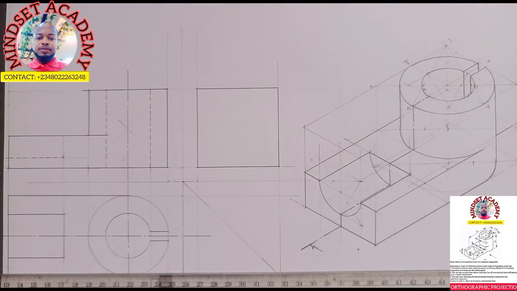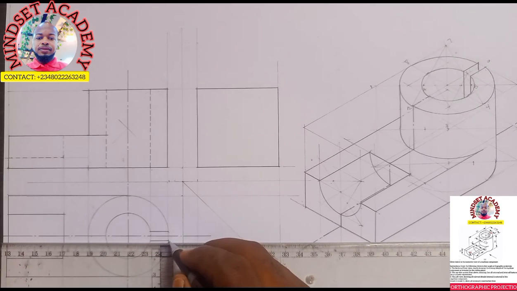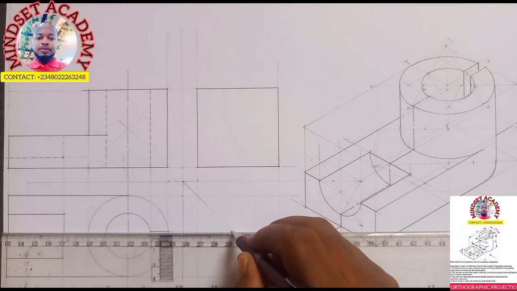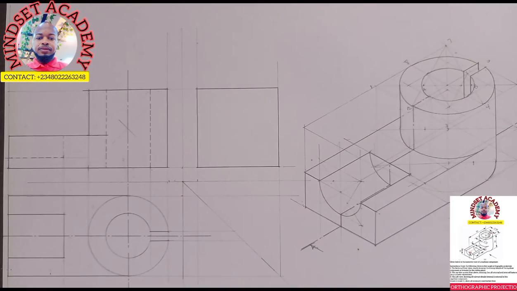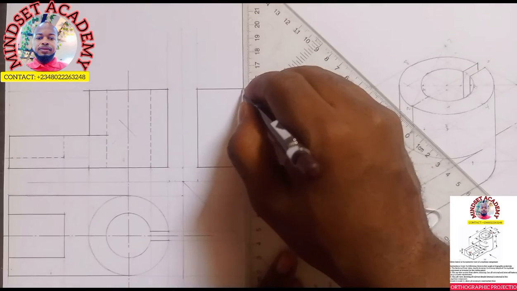Right? Then the next thing is this particular line here, you see, to be hidden because at the back you cannot easily see it. If you're looking from the front, you cannot see it at the back, so it will be hidden line. So if I reach here, I'll just use hidden line.